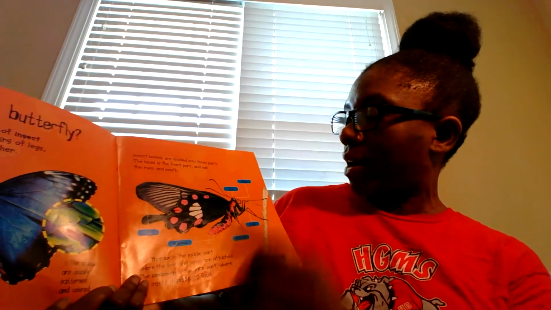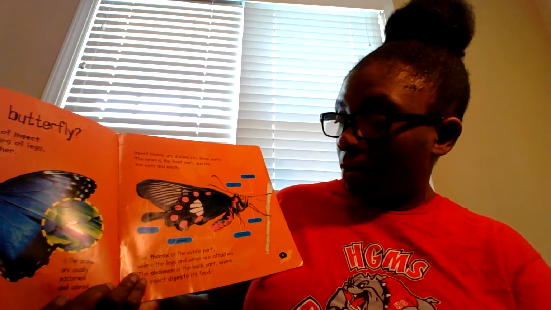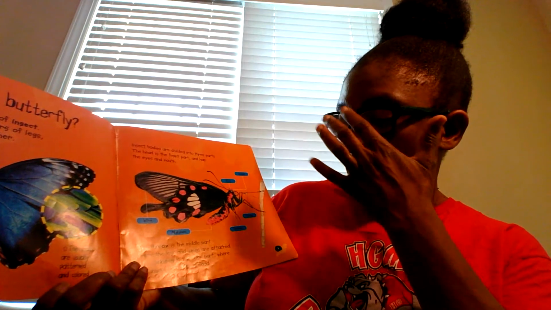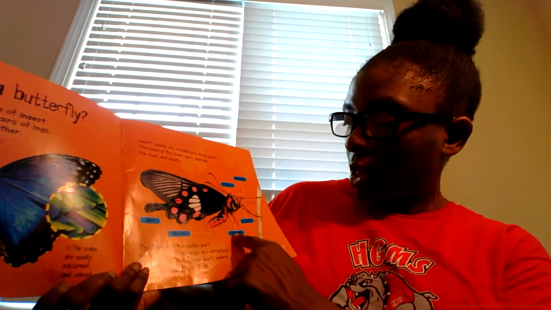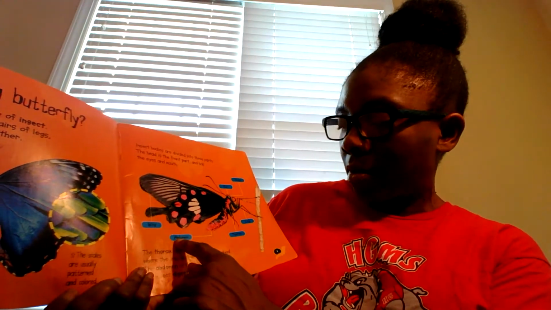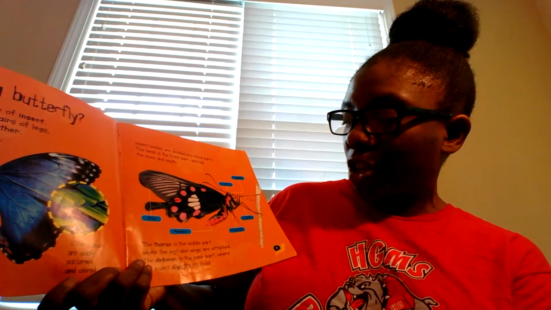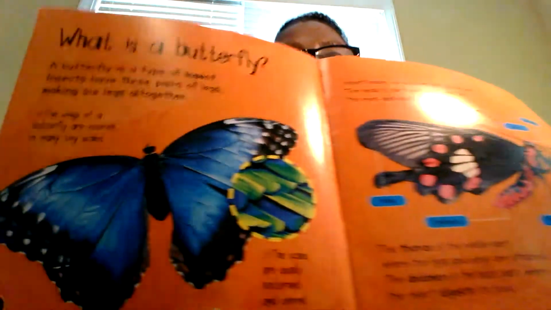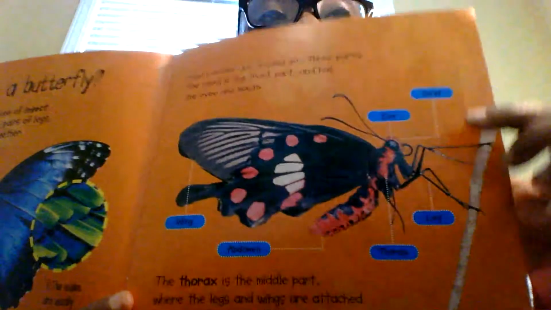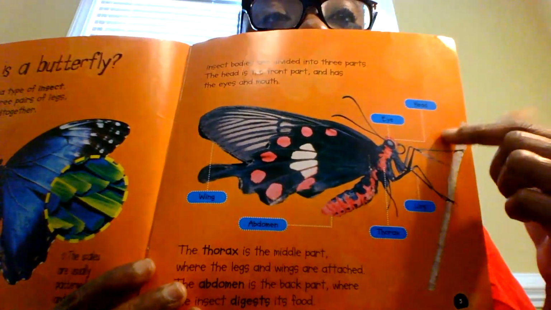So here you can see the diagram. Here's the head, the eyes, and now let's read about the rest of the body. The thorax is the middle part of the body. So here's the thorax. This is where the legs and the wings are attached. The abdomen, right here, is the back part where the insect digests its food. So you can see the 3 parts up close: the head, thorax, abdomen.